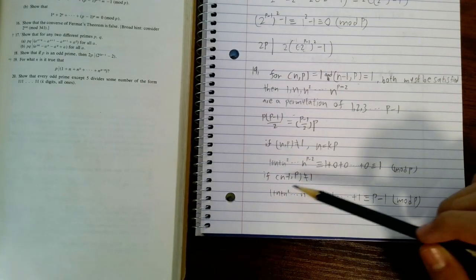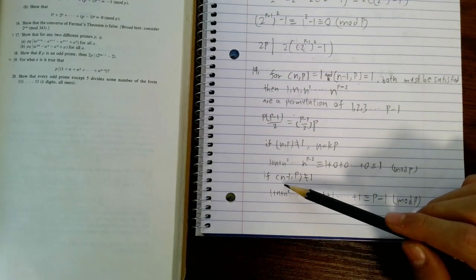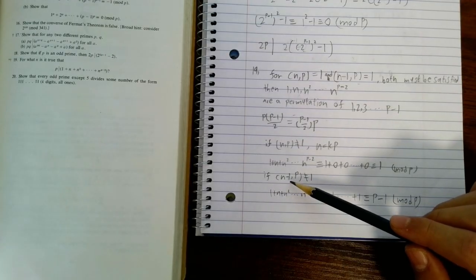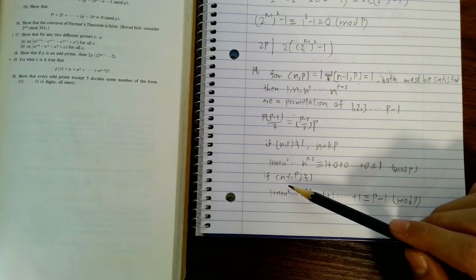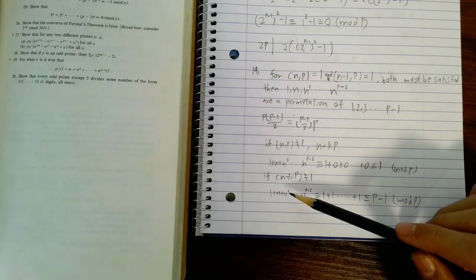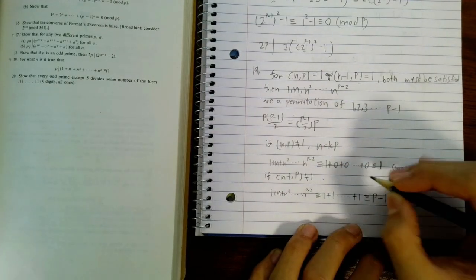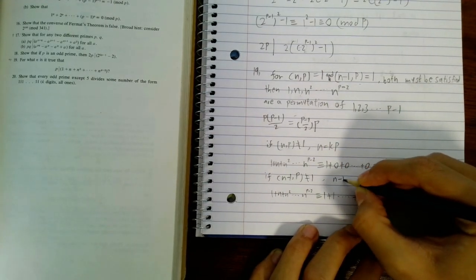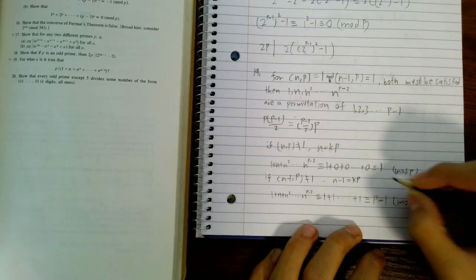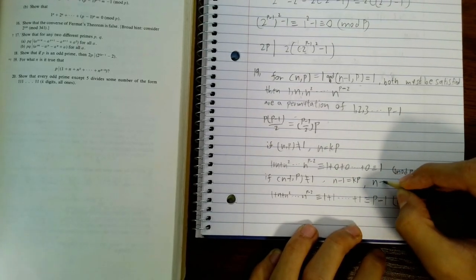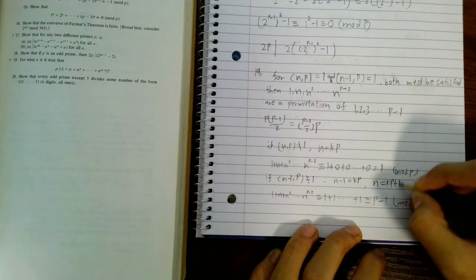If they do share some kind of factor, we can say for certain that n minus 1 could be expressed like this, and n is kp plus 1.